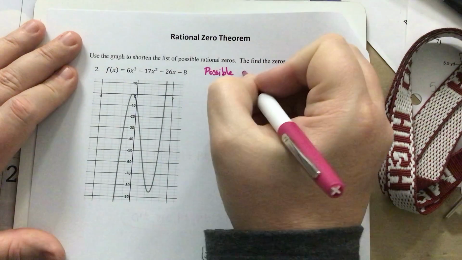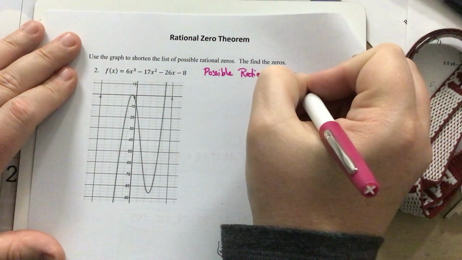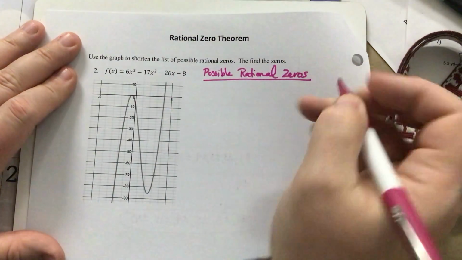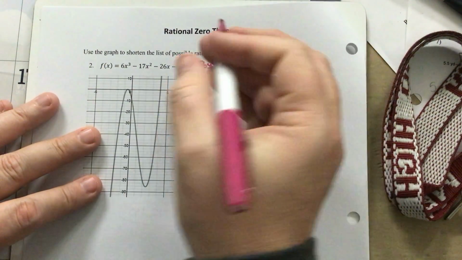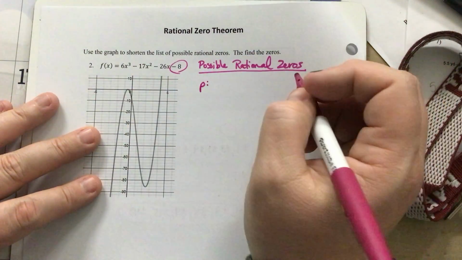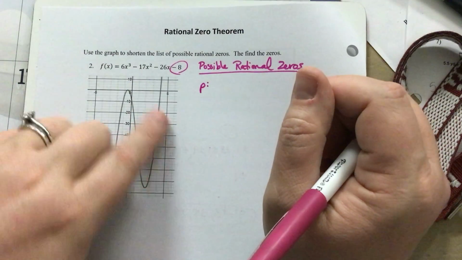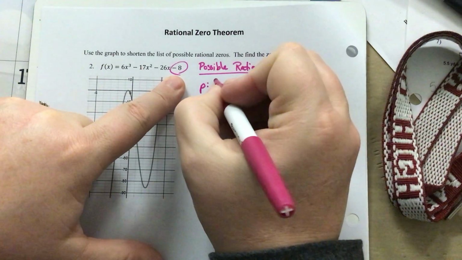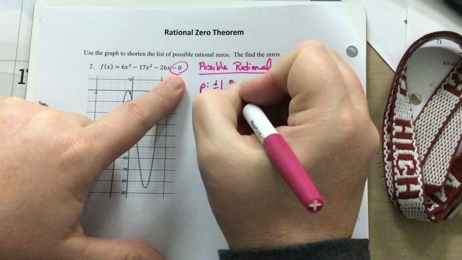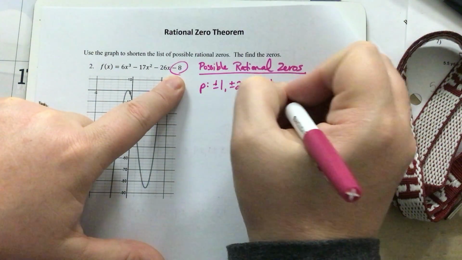So I'm going to just put possible rational zeros. We're just doing possibilities today. So we're going to start with our P values. Remember, our P are the factors of our constant. So our constant is 8. Can you guys come up with factors of 8 for me? 1, 2, 4, 8. So plus or minus 1, what'd you say? 2, 4, and 8.